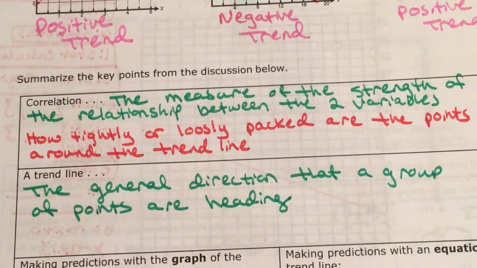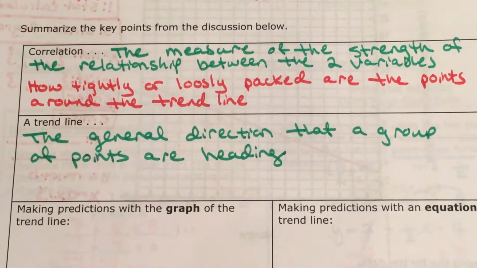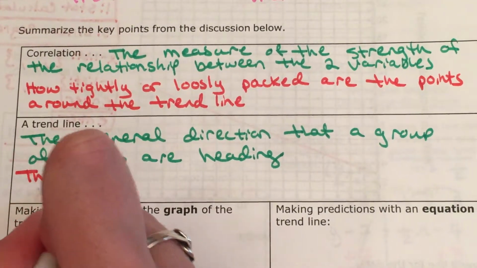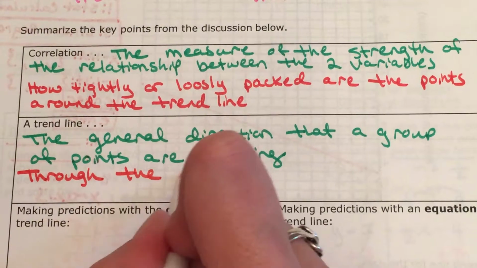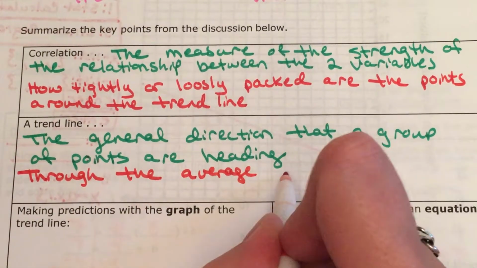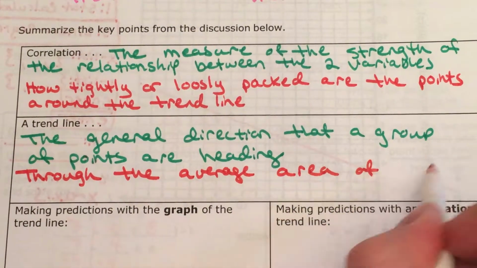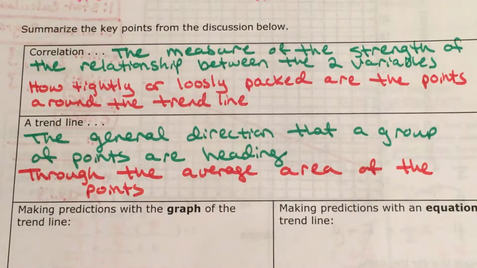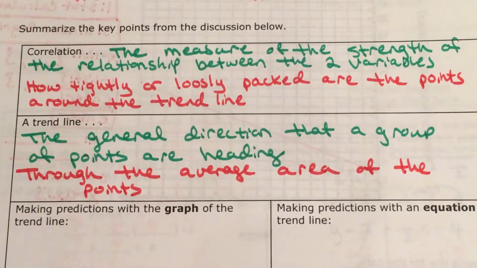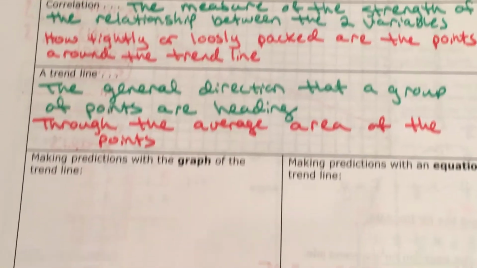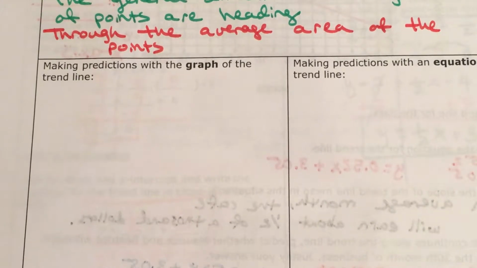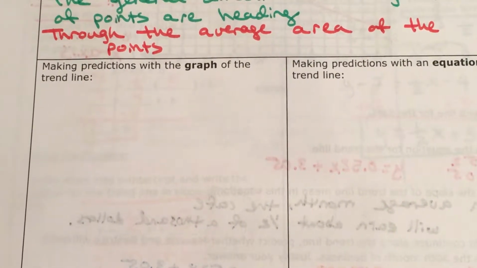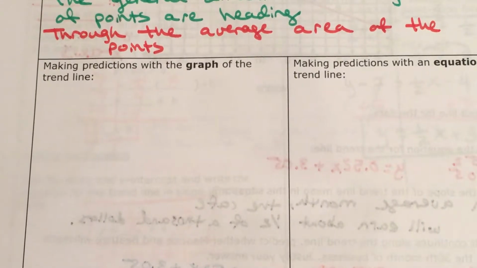And we try to draw that through the average area of the points. Okay. So if you're going to make predictions using a graph, you're going to make future predictions. Not all of the graphed points will be on your trend line.